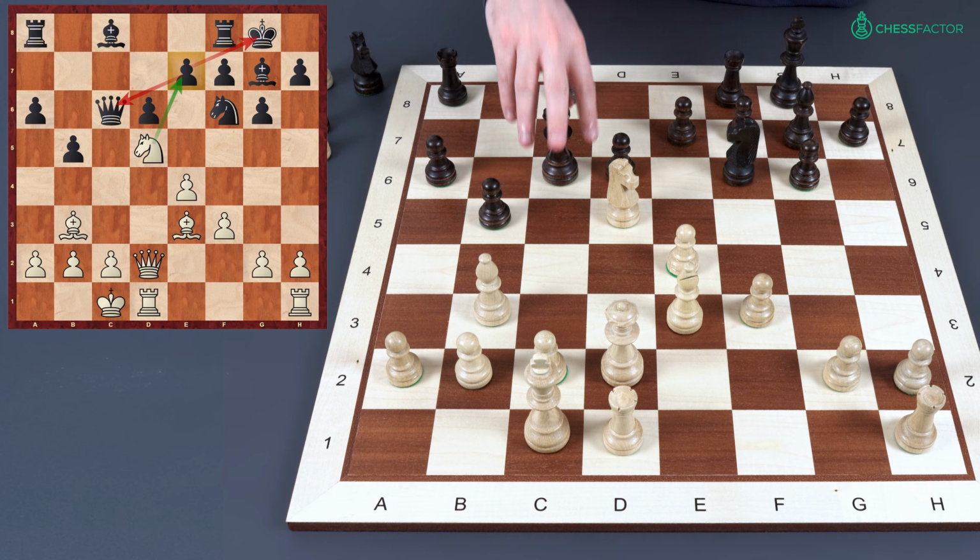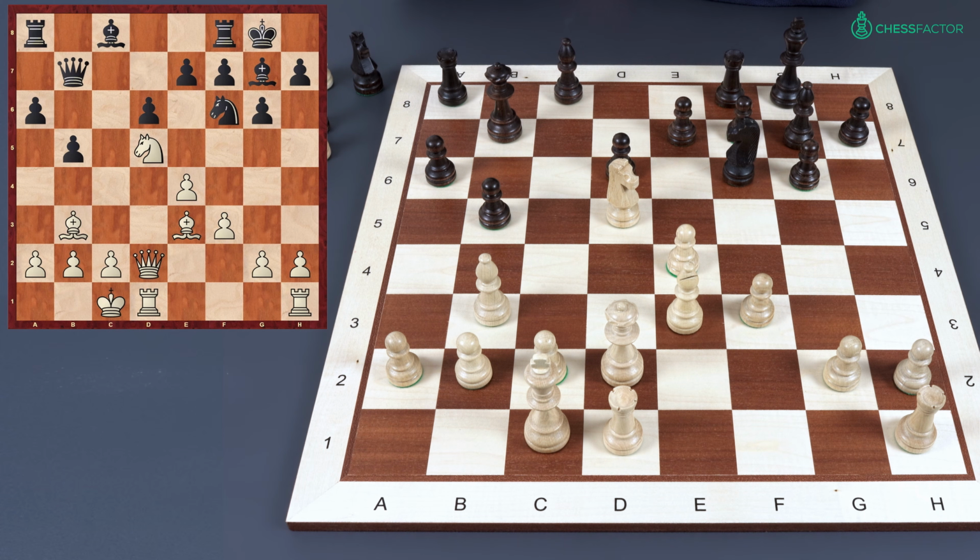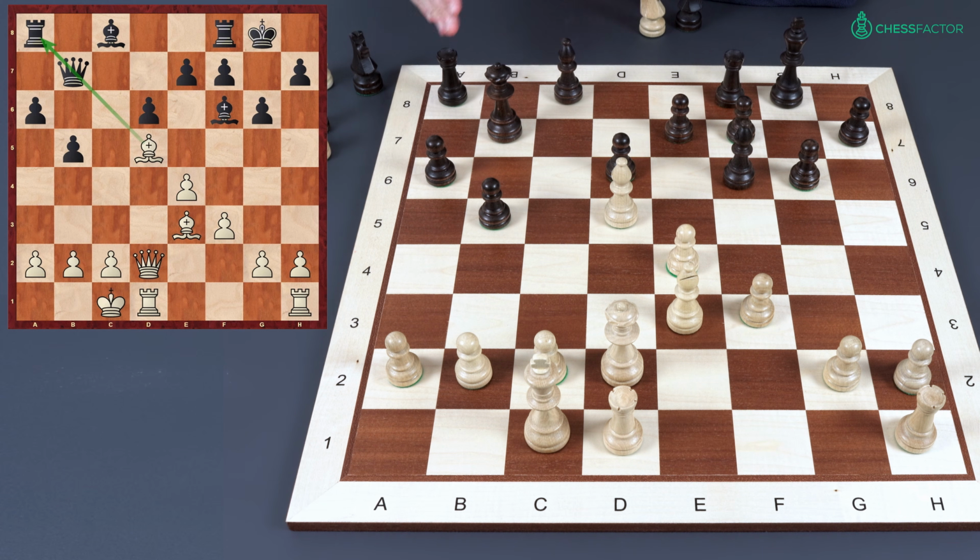So if he plays the move queen to b7, now he defends on e7, but after knight takes knight, bishop takes knight, bishop to d5, once again, the skewer is costing black an exchange.